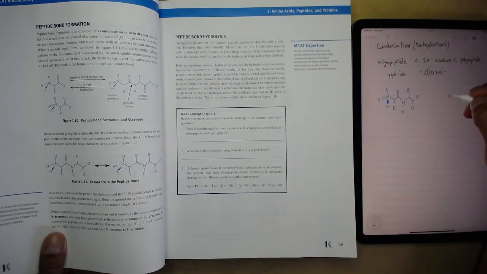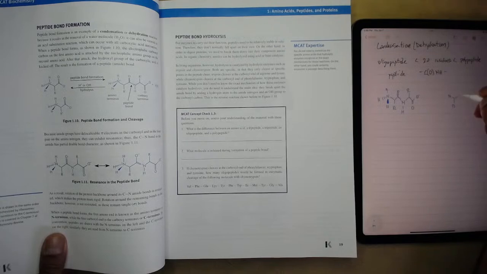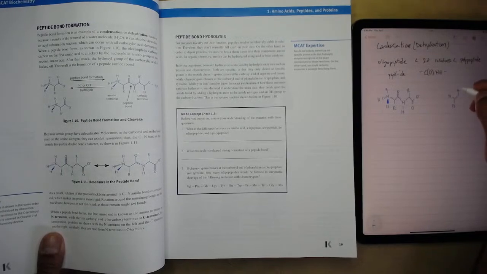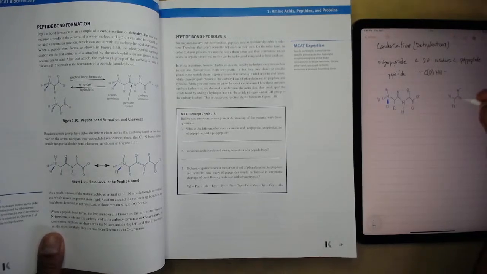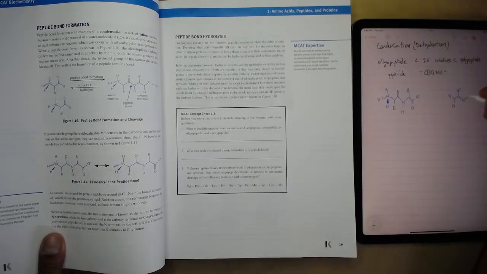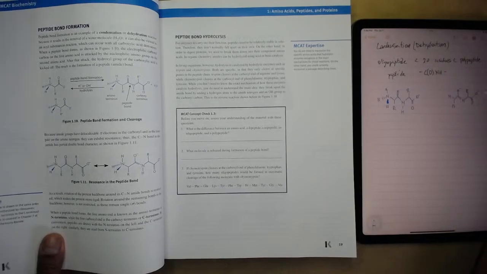And its resonance looks pretty similar, but a single bond to a negatively charged oxygen and then a double bond to a positively charged nitrogen. And our second R group and our other carboxylic acid.